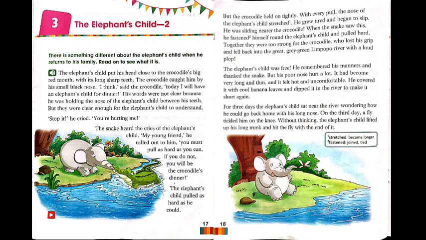With maximum power you pull. The snake is saying to whom? The elephant's child. Then, if you do not, you will be the crocodile's dinner today. If you do not pull out with maximum power, you may be the food for the crocodile today for dinner.